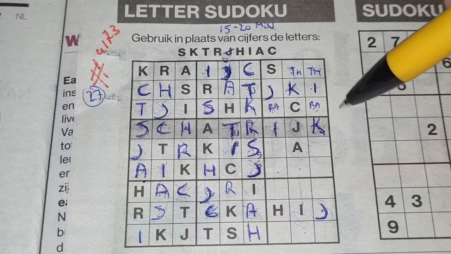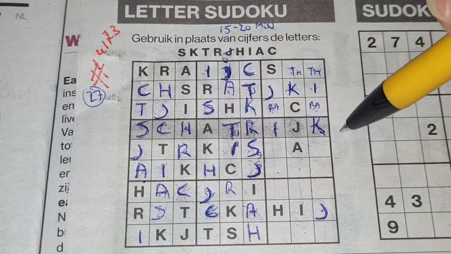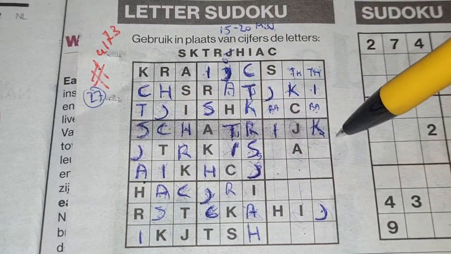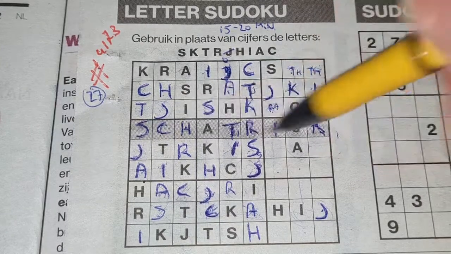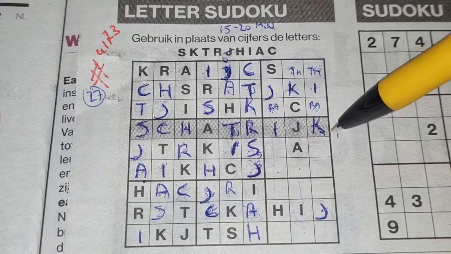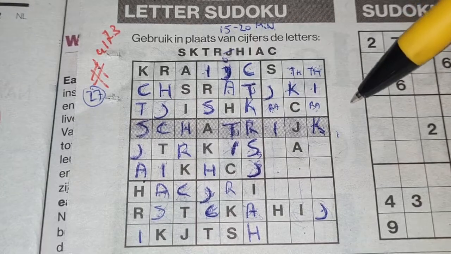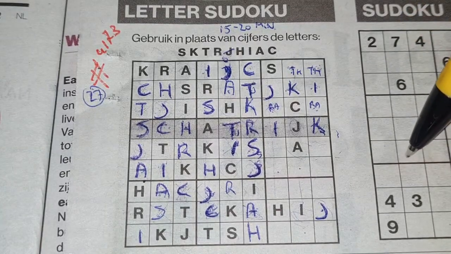Well, I've solved this in 16 minutes. The word in Dutch is schatrijk. In English, wealthy or rich. Okay. Let me continue.